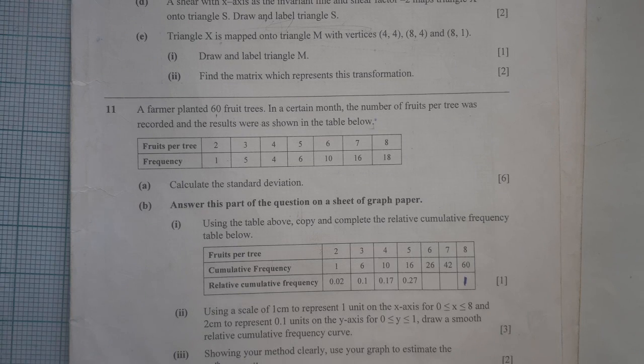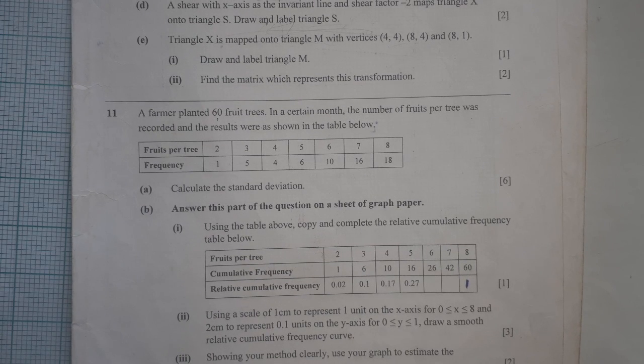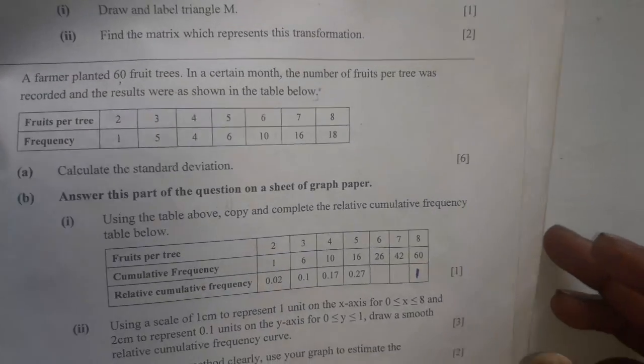Hello, welcome to this lesson where we want to look at the statistics question from the past exam paper, Examinations Council of Zambia, 2018.